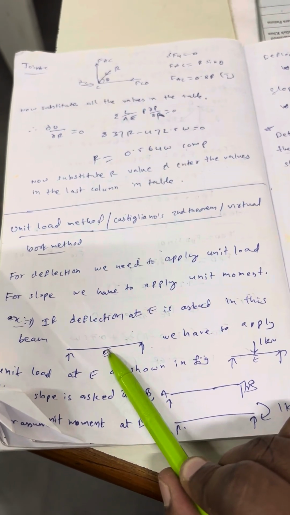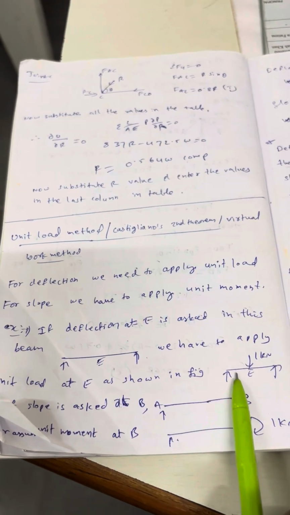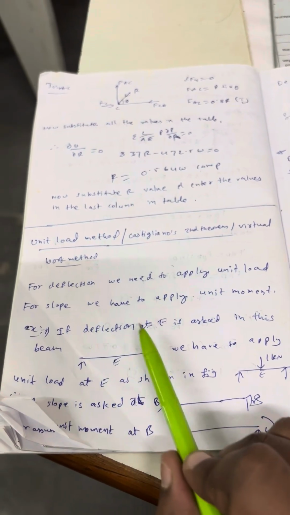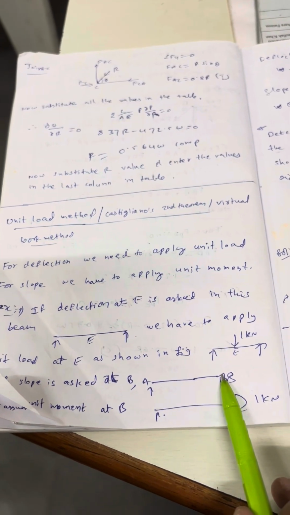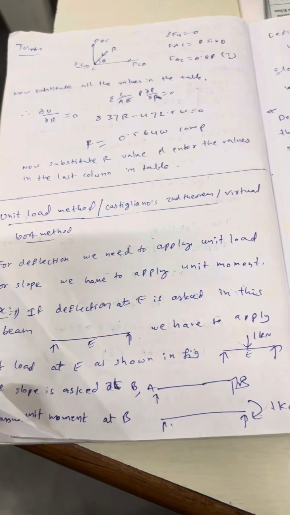Now what I need to do is apply a 1 kilonewton unit load at E like this. For deflection, we need to apply a unit load. For slope, we have to apply a unit moment. Suppose I need to find the slope at B, then I need to apply a 1 kilonewton meter unit moment in this method.